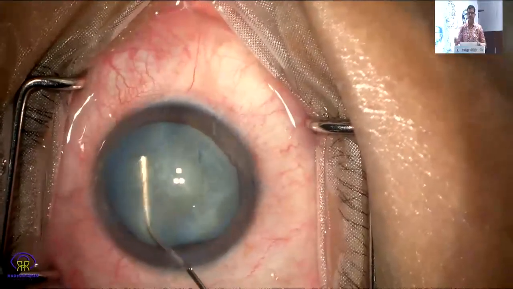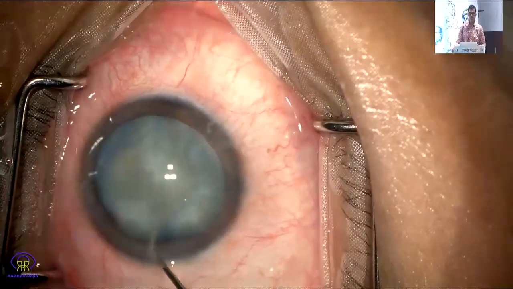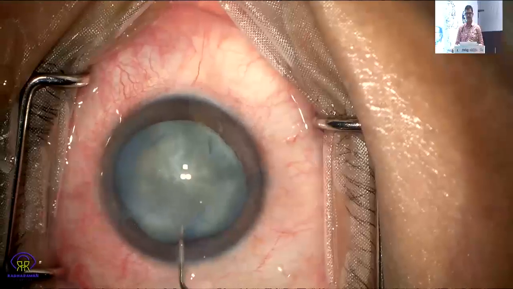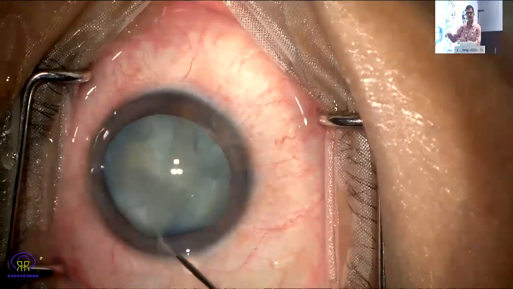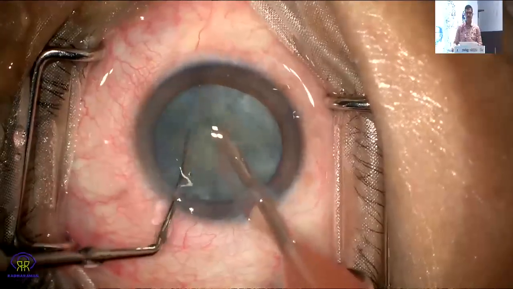As I was trying to retrieve and salvage the capsule, the other side also opened up, making it a complete Argentinian flag. So whatever I had left with me, I tried to manage with that, with very minimal rotation, trying to make a rhexis out of it.